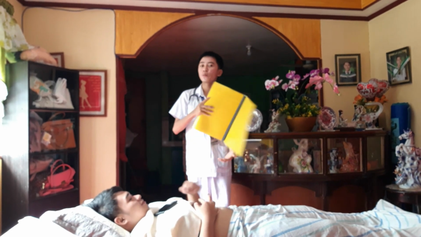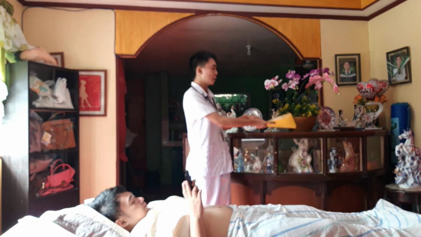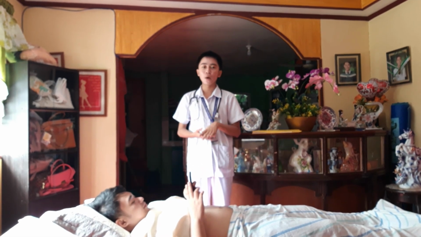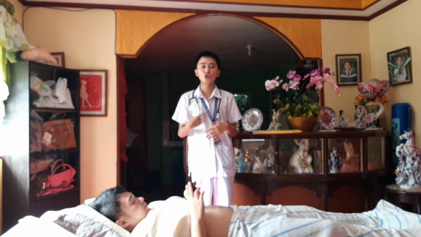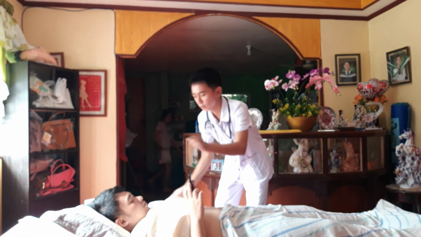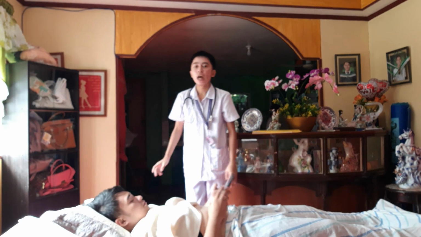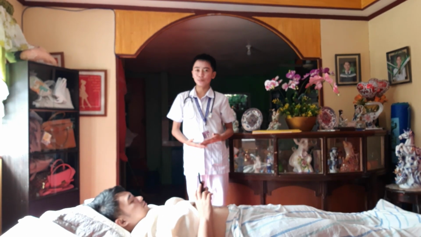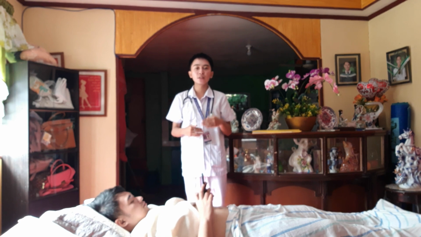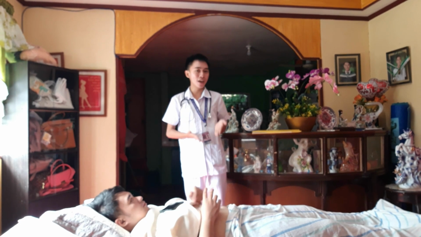First and foremost, position the client into a supine position. Cover the upper and lower body parts with a bed sheet, leaving the abdomen exposed. Observe the abdominal skin. Note for any vascularities such as visible dilated veins or spider veins.